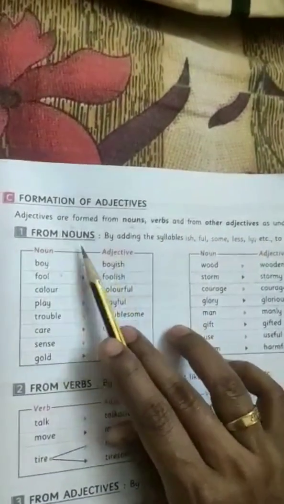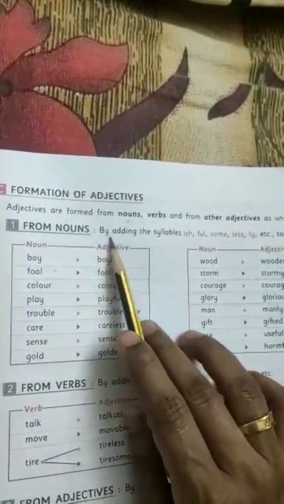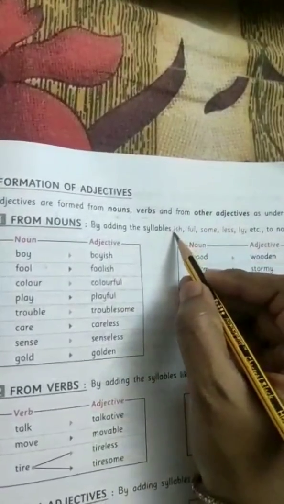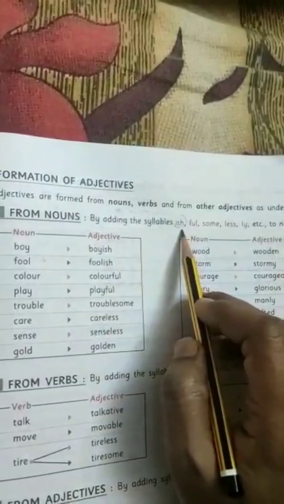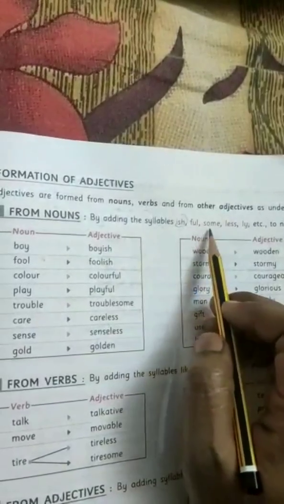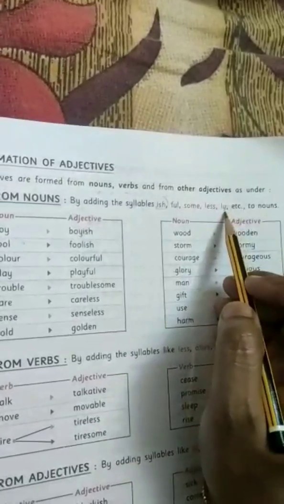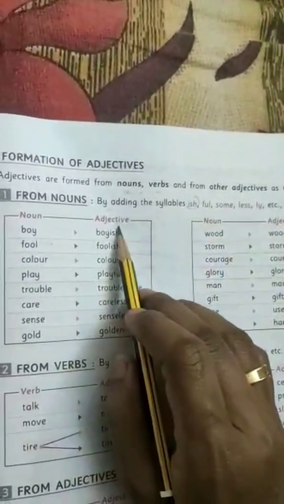From nouns, how? From nouns we make adjectives by adding a syllable. Syllable means the last part of the word. Okay, so by adding the syllables ish, ful, some, less, ly, and so on to the nouns, we can make the adjective.